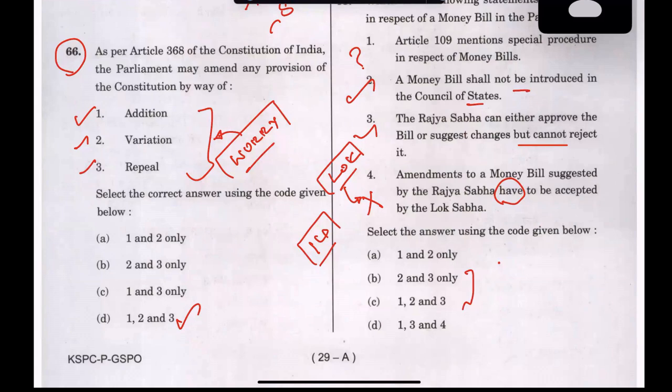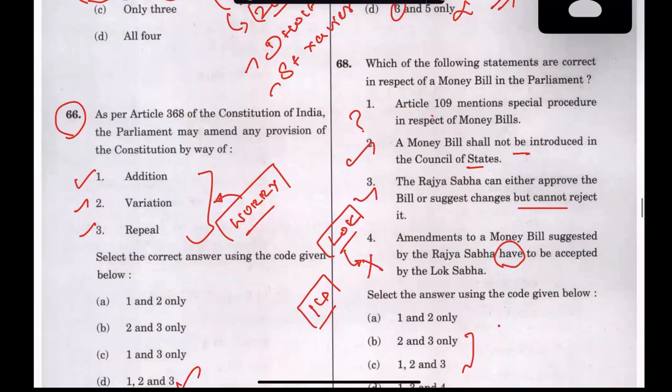But here two options are there. So I have to know Article 109 mentions special procedure.